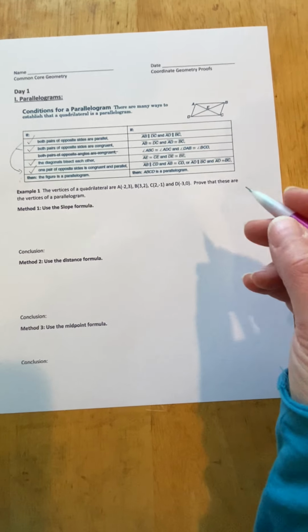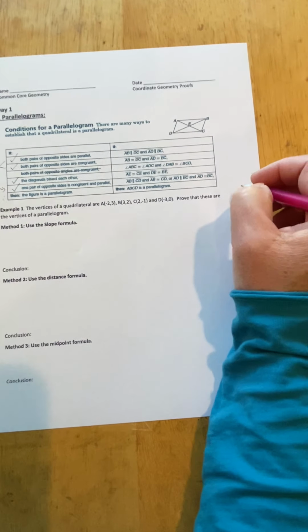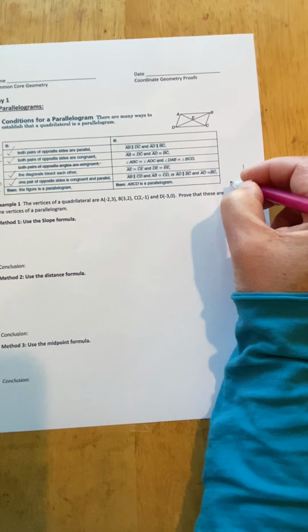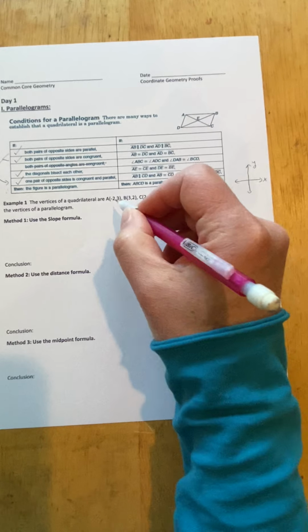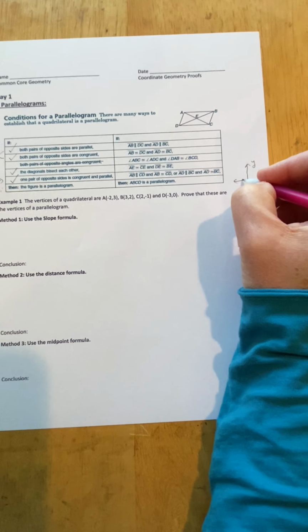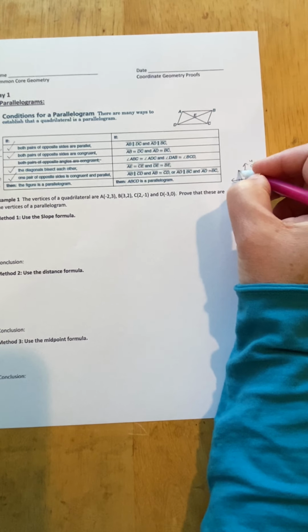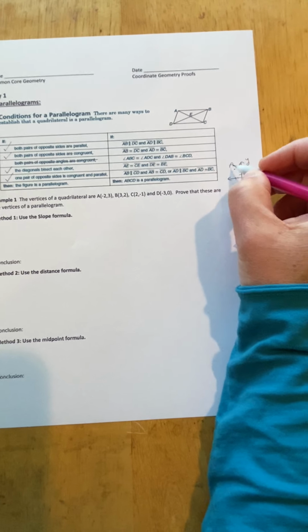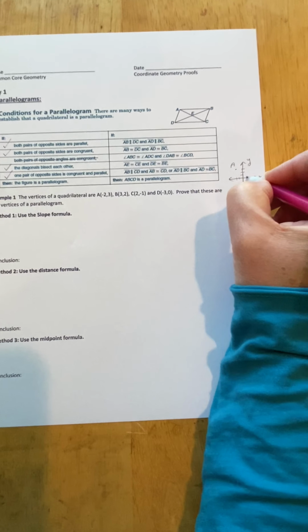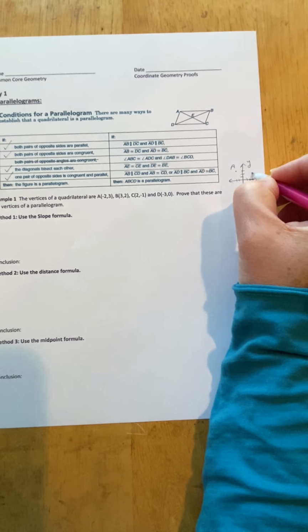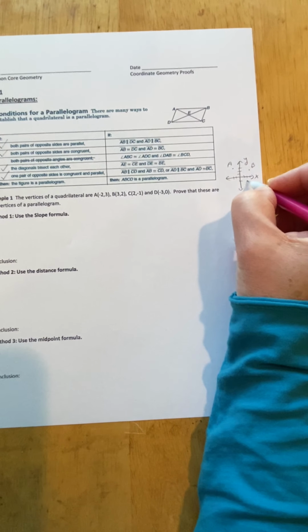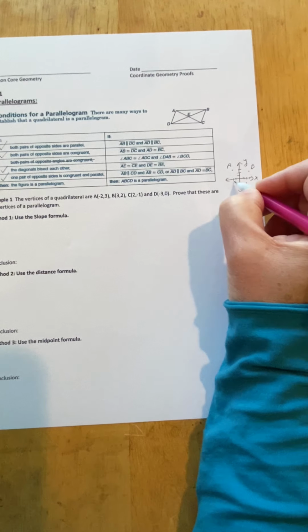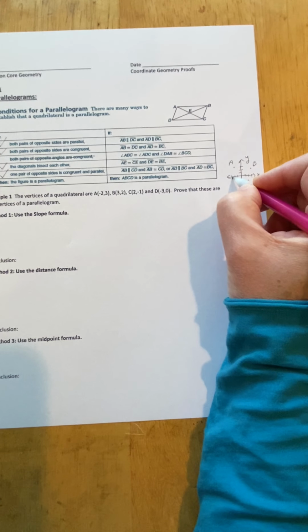Now, if you have graph paper, go right ahead and do it on graph paper. Even if you don't, you can kind of just make a little sketch off to the side here. So that's what I'm going to do, okay? So we are going to plot these points. Okay, A is (-2, 3). Okay, so there's A. B is (3, 2). Okay, C is (2, -1). And D is (-3, 0).